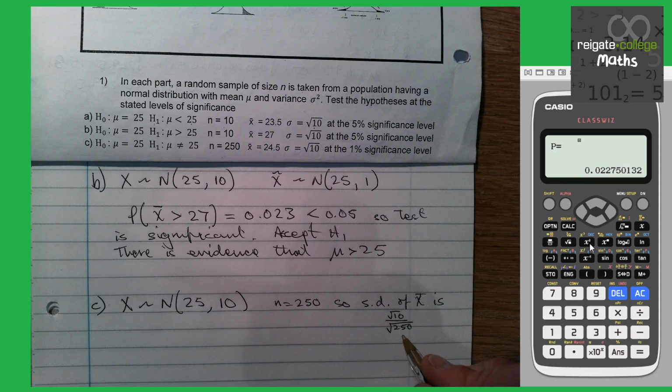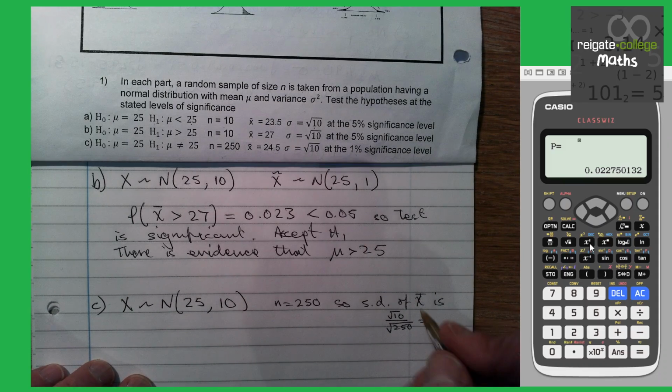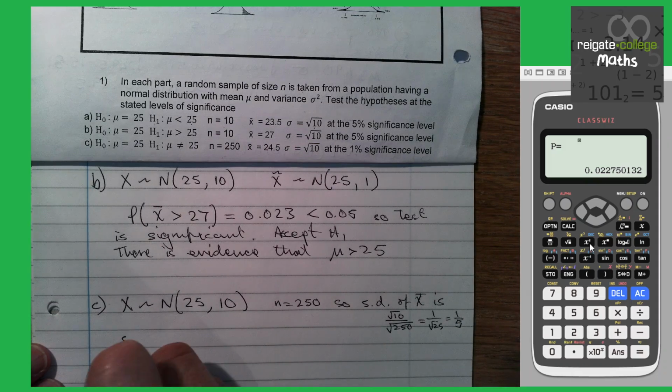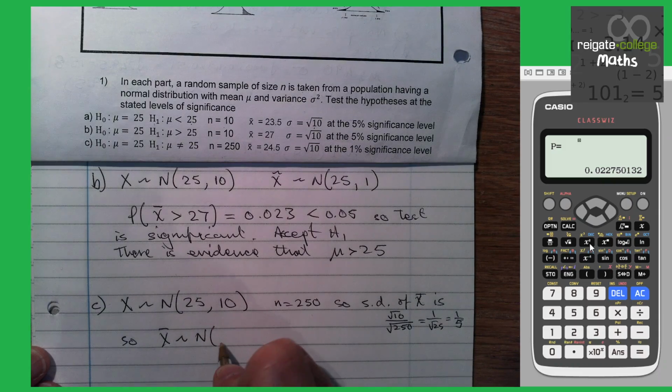We can take out a root 10, so that's 1 over root 25, which is 1 over 5, or 0.2. So x bar is normal with mean 25 and standard deviation 0.2, so variance 0.2 squared, or 1 over 25.